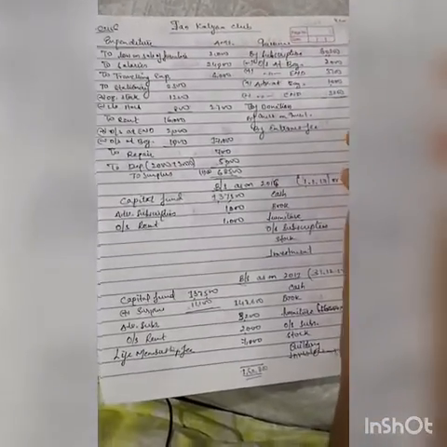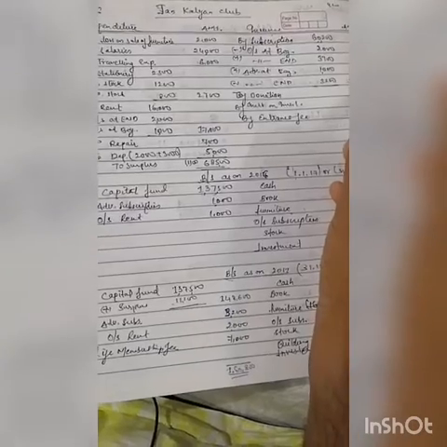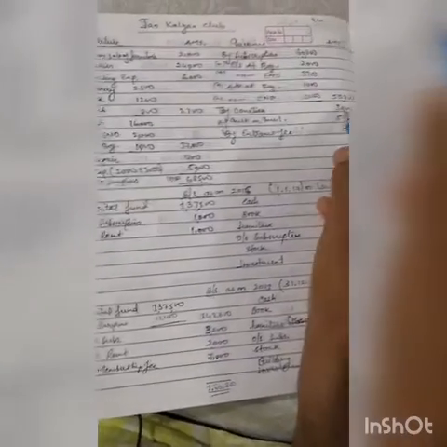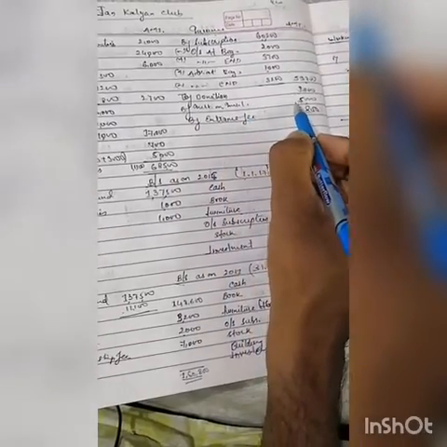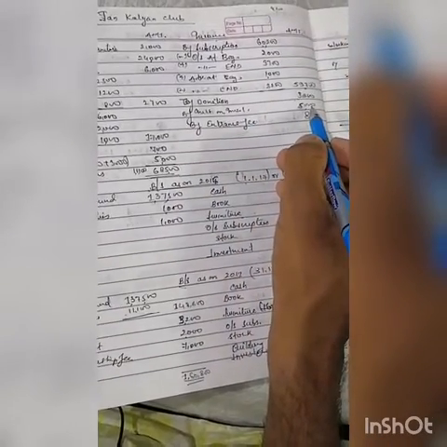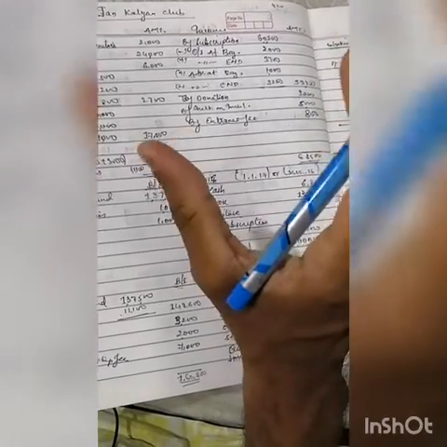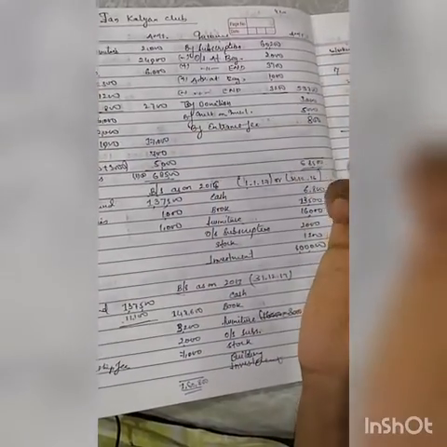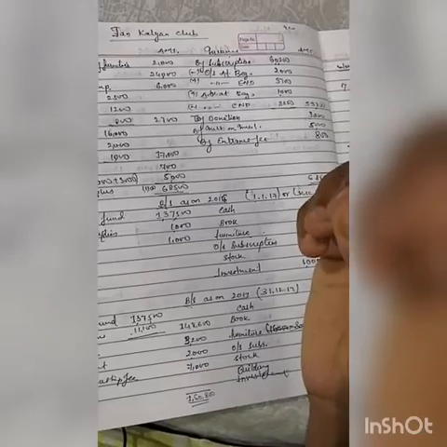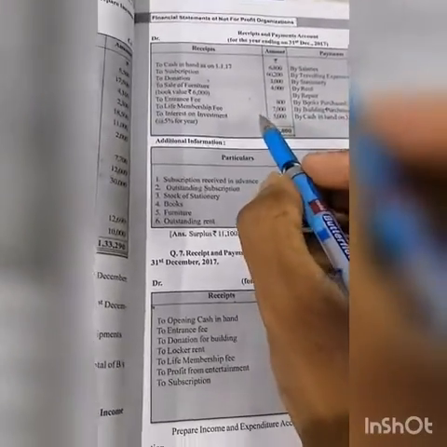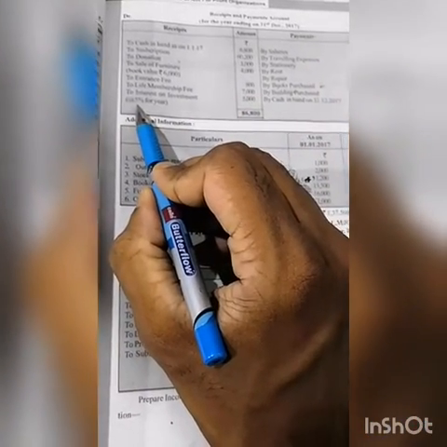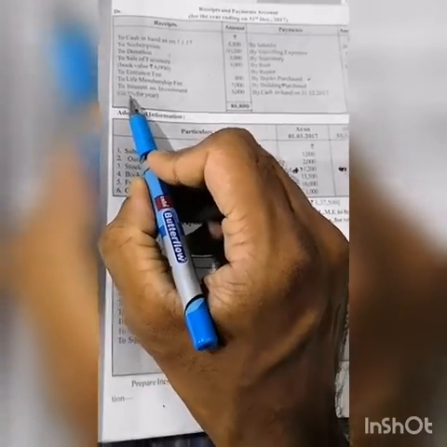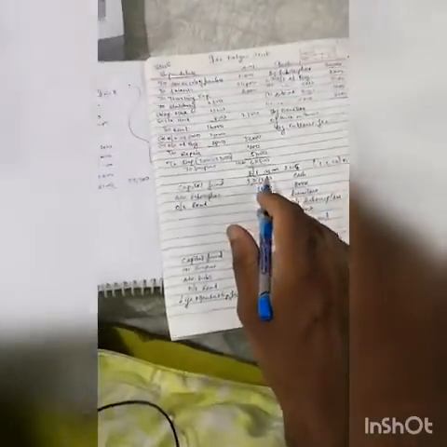So in the question there is also a donation given, so there is no adjustment, and we will directly write 3000 here. The interest on investment is also given, that is 5000. But in the question the original investment amount is not given. It is already given that the investment amount is 5000, and the 5% rate is given. So there is a hidden adjustment also.